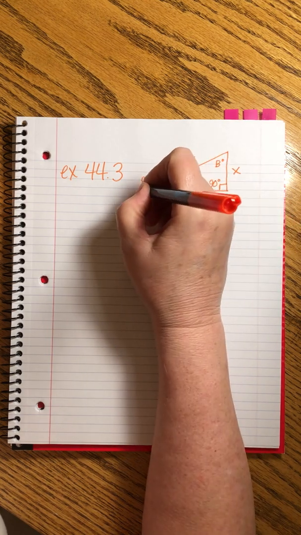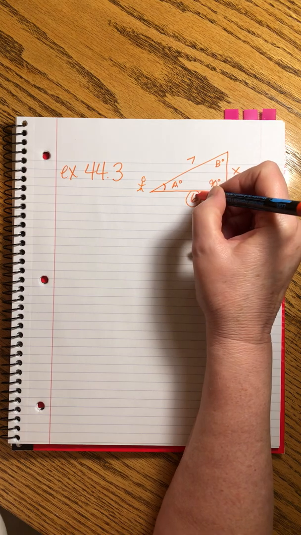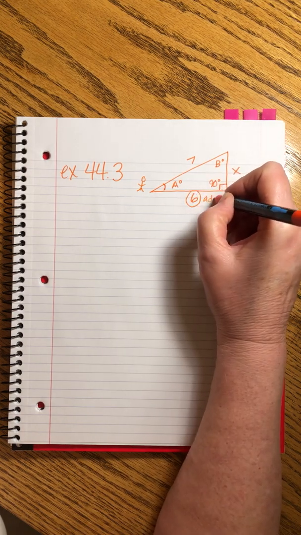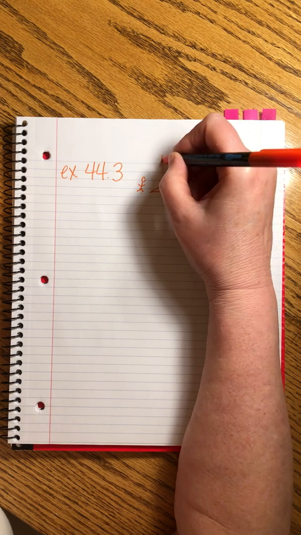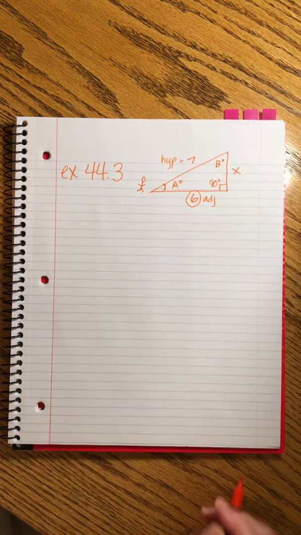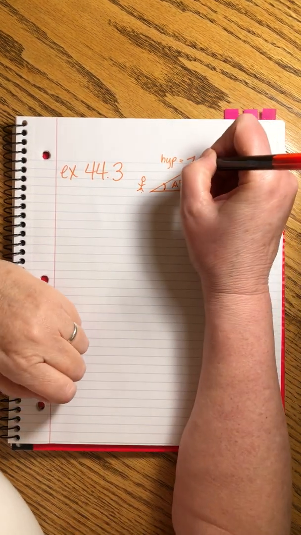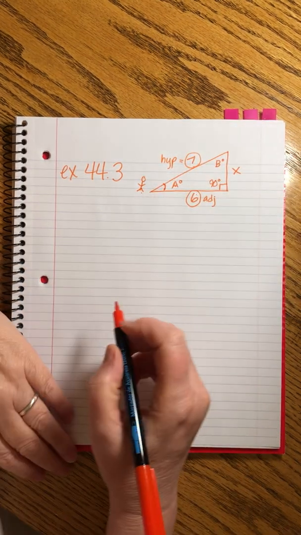And if I stand in this corner, then this side would be the adjacent, right? And this, no matter where I'm standing, this is the hypotenuse. Okay. Let's take a look at our functions again.